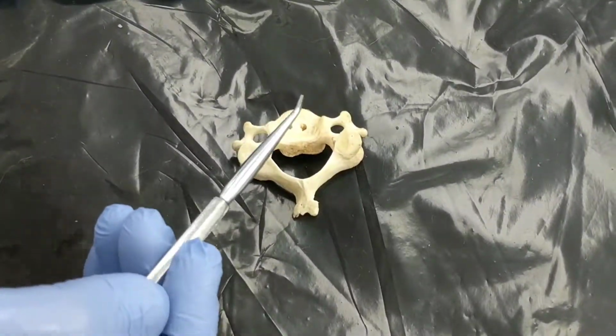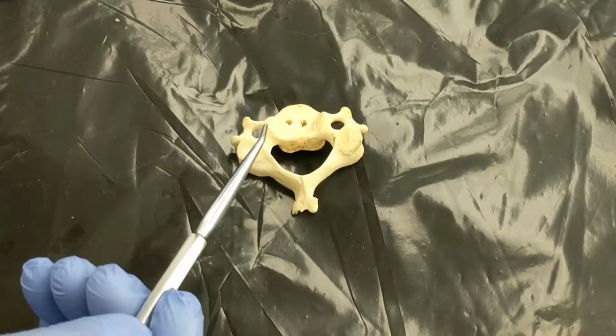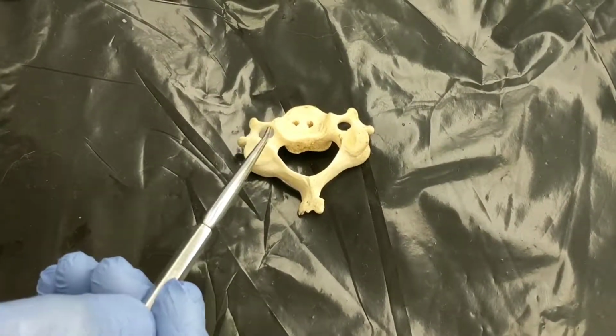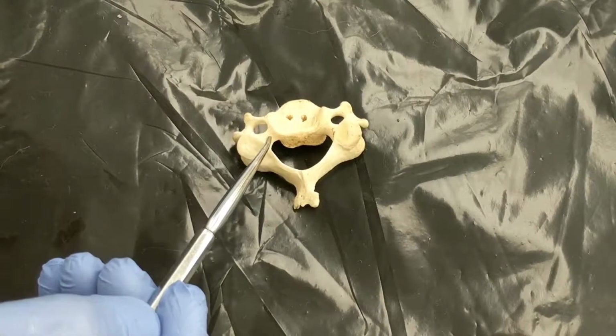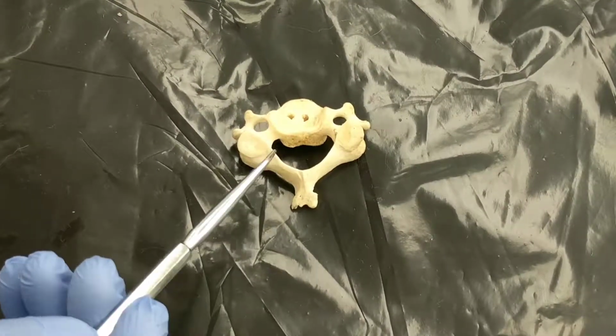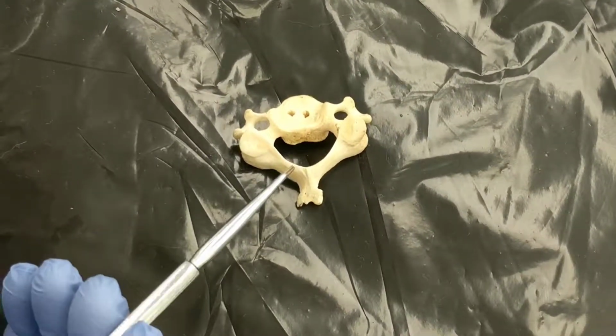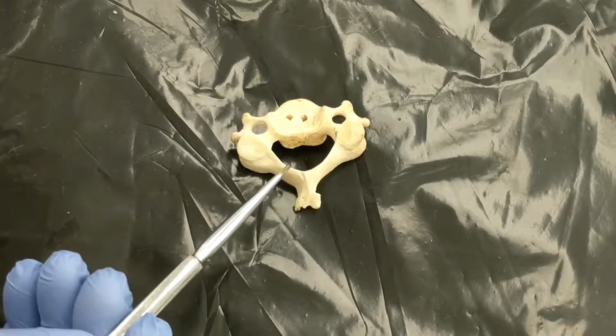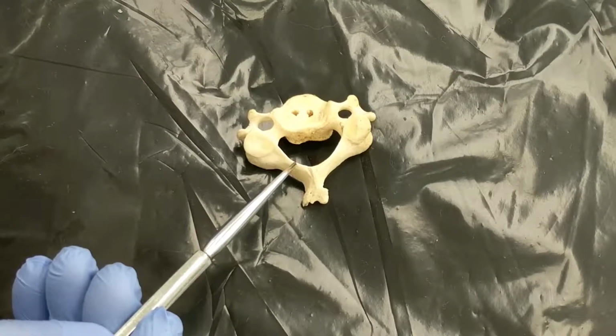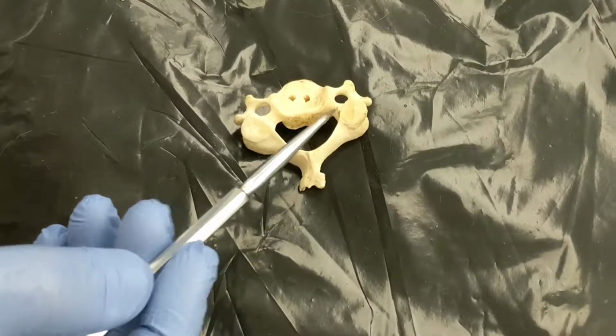Just to remind you that the part of the vertebral arch between the body and transverse process is called the pedicle. This is the pedicle of a vertebra, and the part between the transverse process and the spinous process is called the lamina. So here's the lamina: pedicle, lamina, lamina, and pedicle.